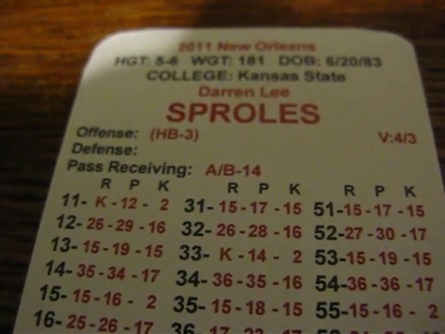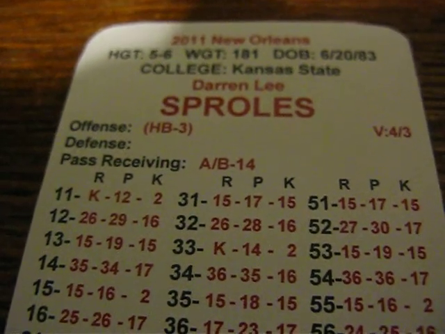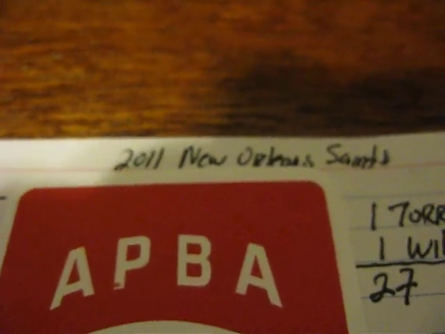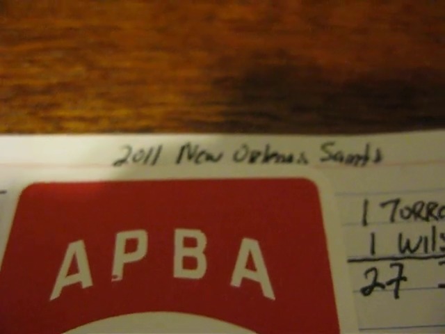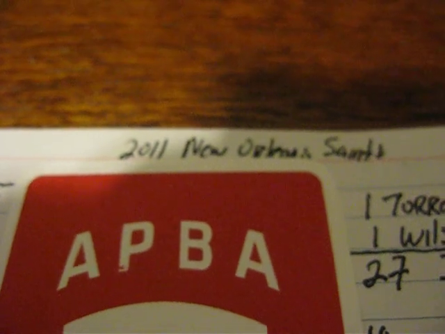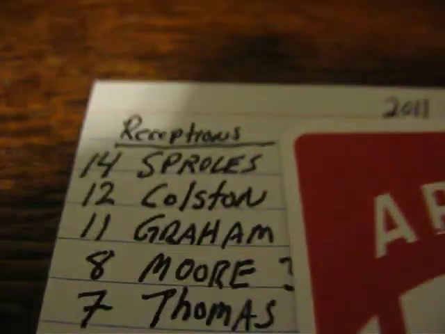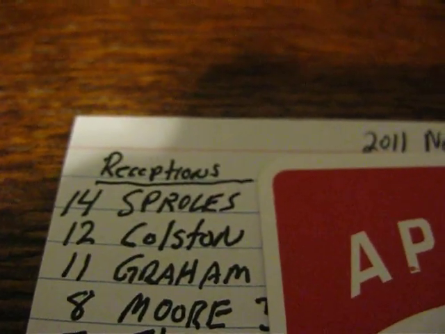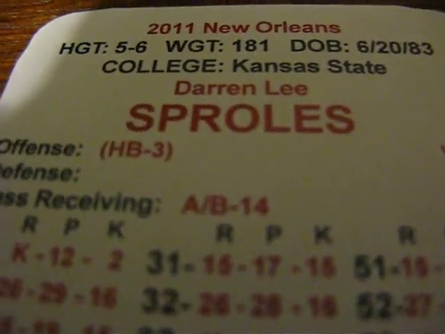Alright, so I removed all of my receivers, okay, and I make a list. And you want to do a list that you could keep and always refer to, because this is the information that you're going to transfer over to a score sheet, and you only want to do this background work once. So I use just my little index cards, and here's a listing under receptions of all the receivers. Now you notice that 14 left of Sproles' name. Well, that is his numerical rating.